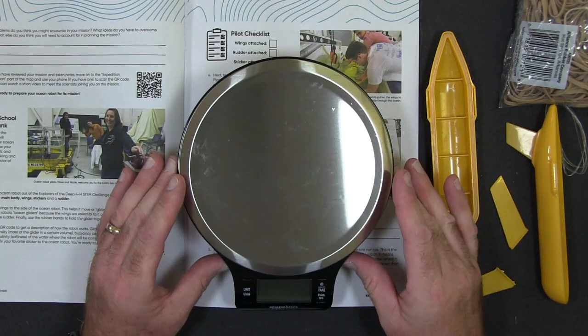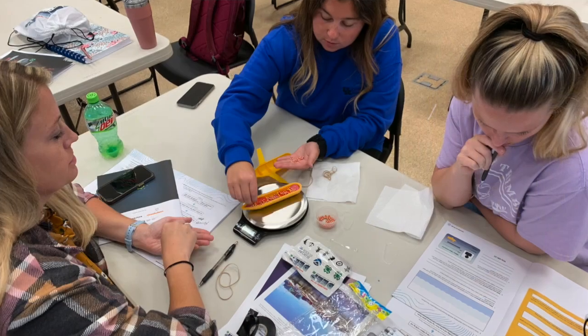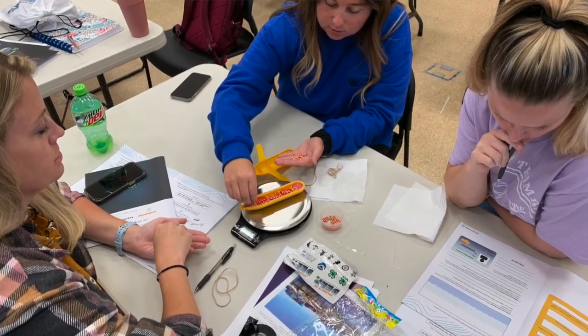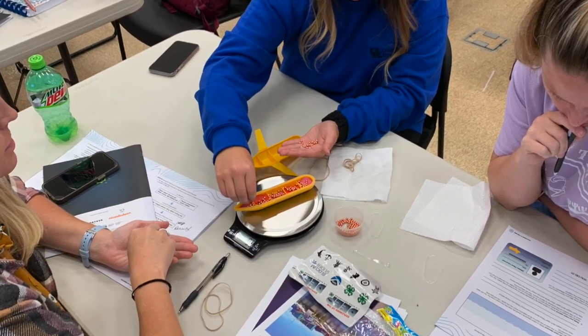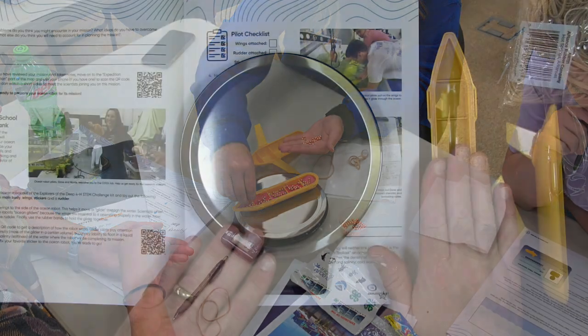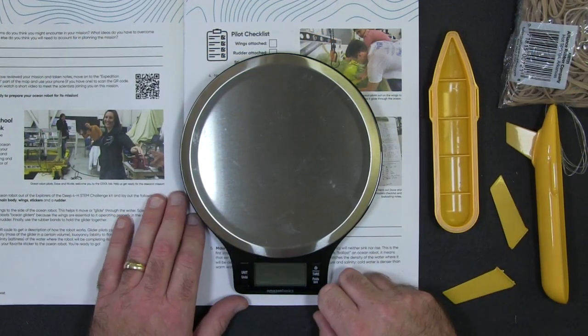They are about $6 a piece, and depending on what you want to use for ballast, you can weigh what you have and determine what amount of weight or mass you need to put inside your glider itself.